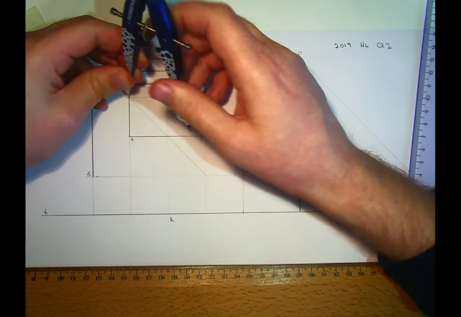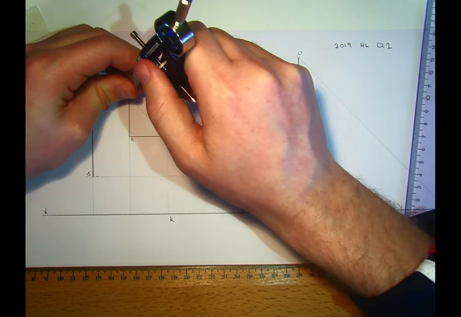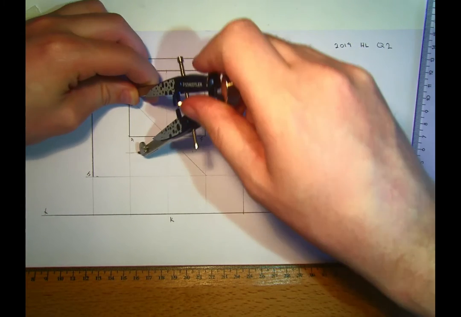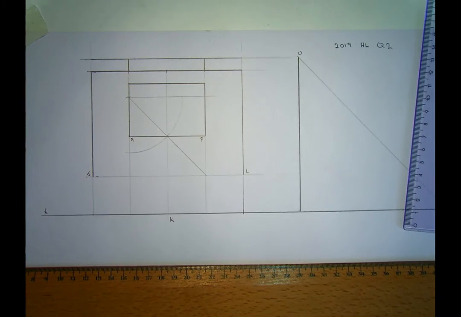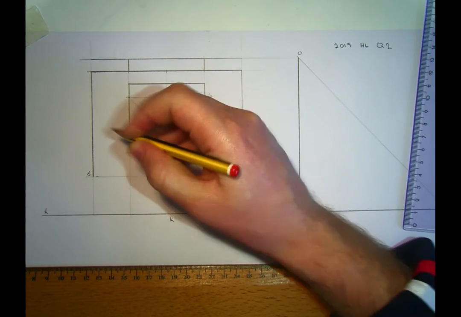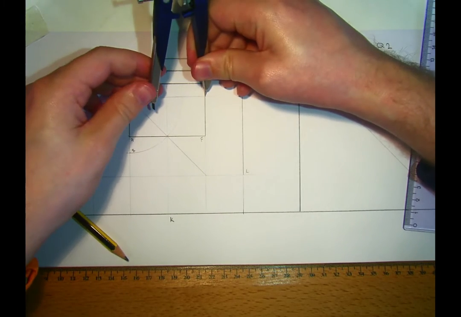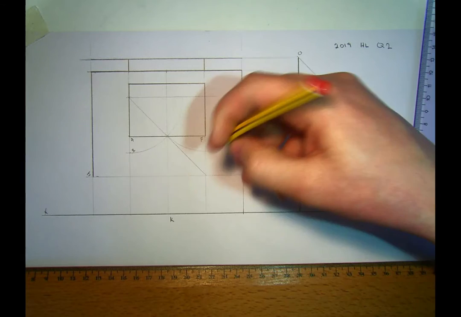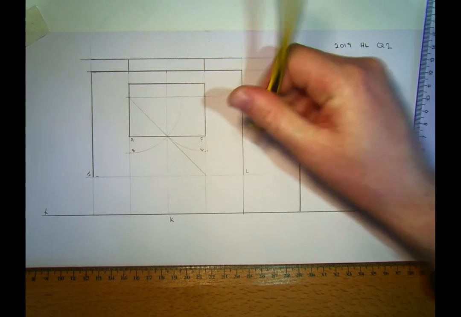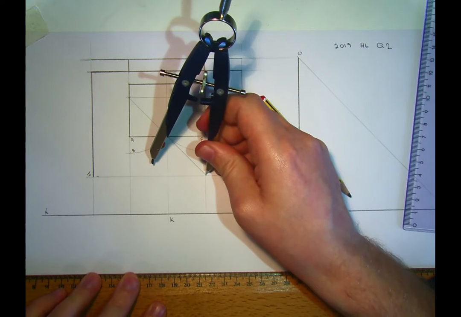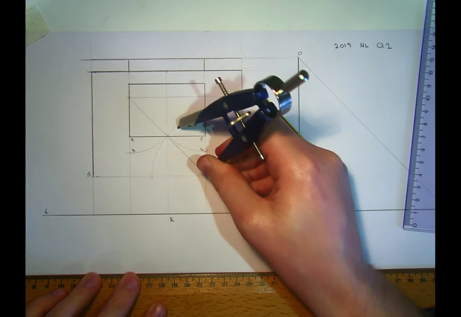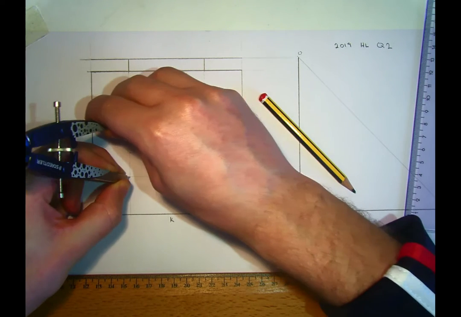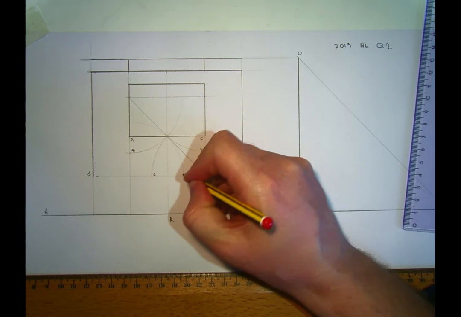Point of your compass onto point A. Pencil onto the center of this diagonal line, so halfway between A and F. Make sure it's in the center. Swing an arc from there. This point here is point B. Do the same thing from the opposite side. From that corner up there, swing this down. This gives us this point. This is E. Then we can do it from either side here as well. So that's this point, again all crossing through the center, and down here on our square. So this is C and D.